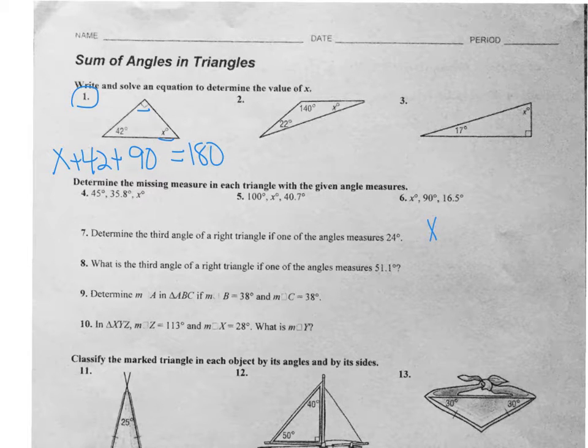So x plus, what is 42 and 90? 132. So you could have x plus 132 equals 180.